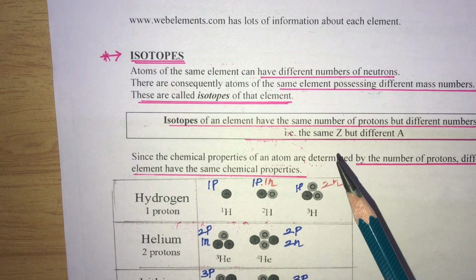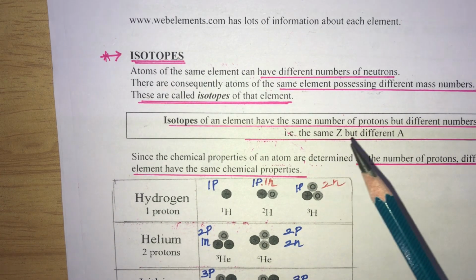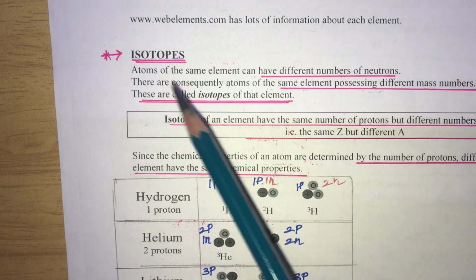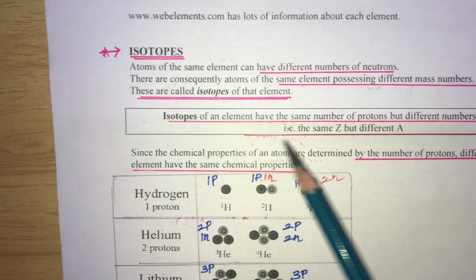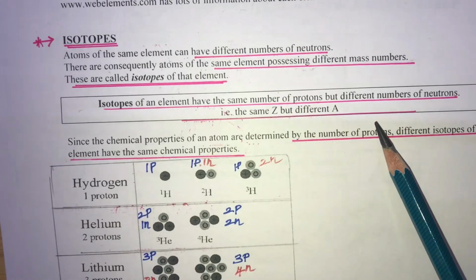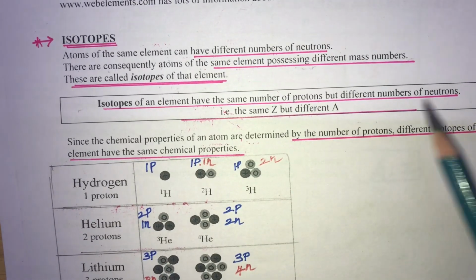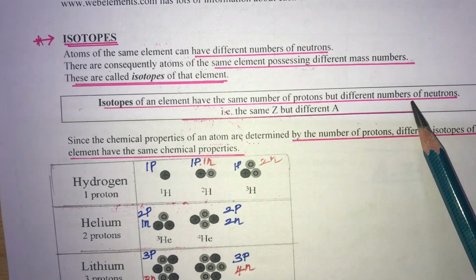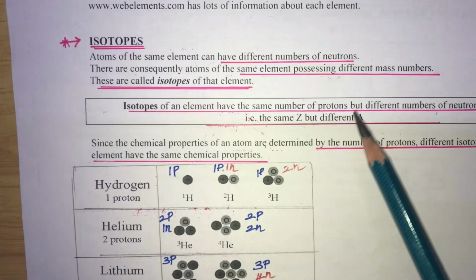Isotopes of an element have the same number of protons but different numbers of neutrons. That is, they possess the same atomic number and have different mass numbers.